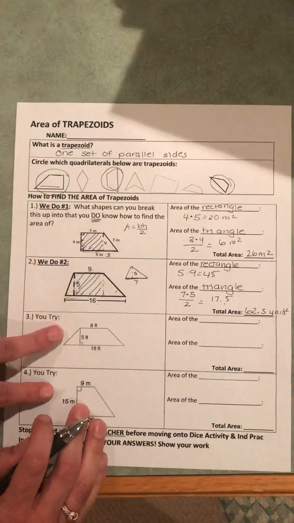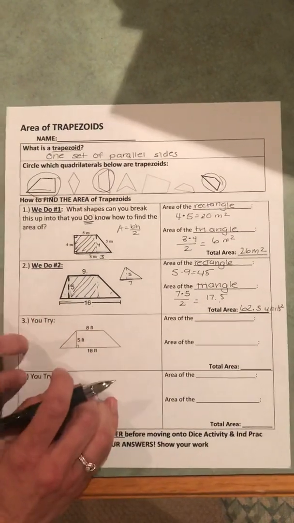So now I need you to try both of the Try-Its and then work on the back, and you can check both of these with the teacher.